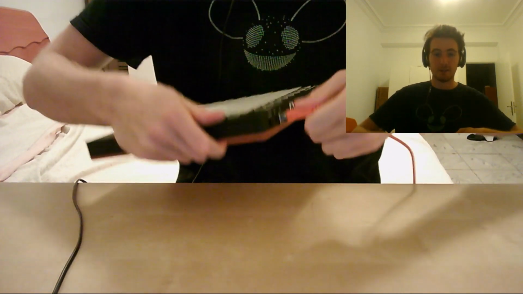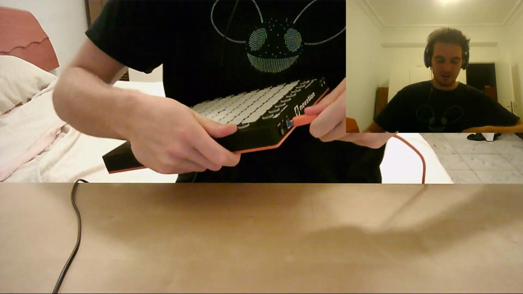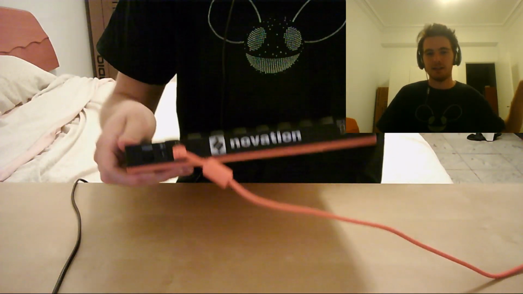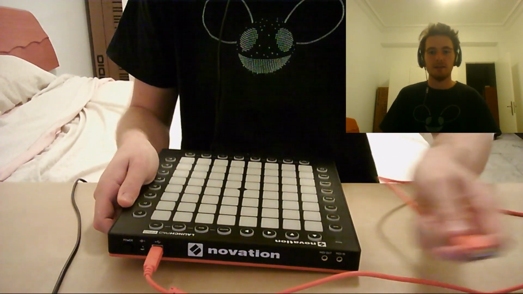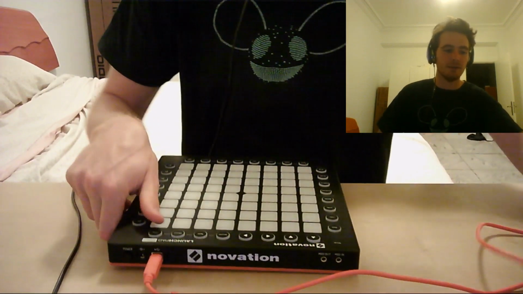So I don't know if it's going to be the same case with you guys, but this is actually really tough. Like it's a really tight fit. So don't be afraid to break it, just get it in there. Okay, and then with the USB, just plug that into your computer like this.